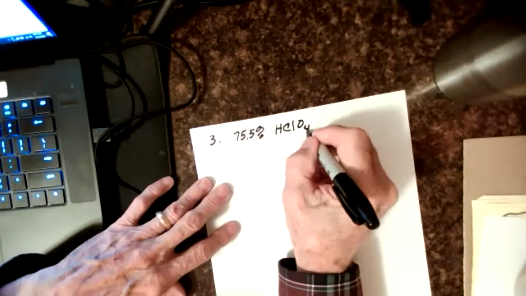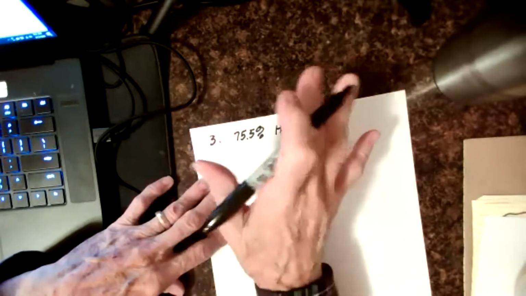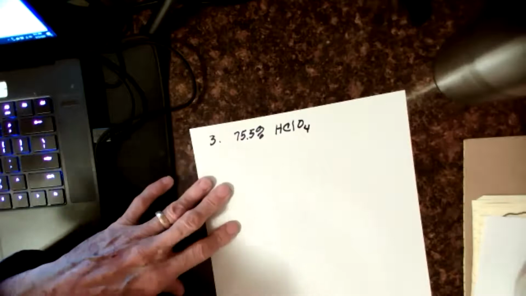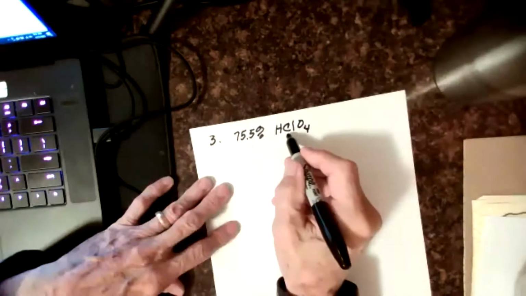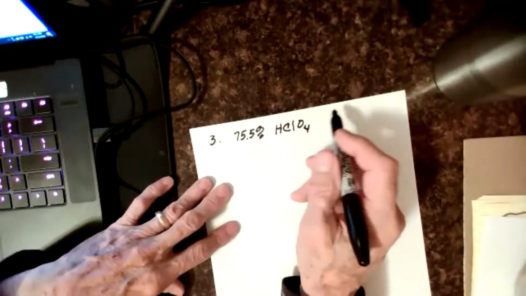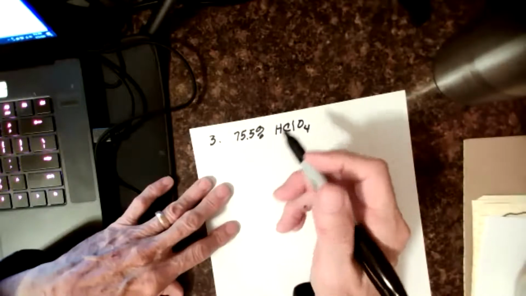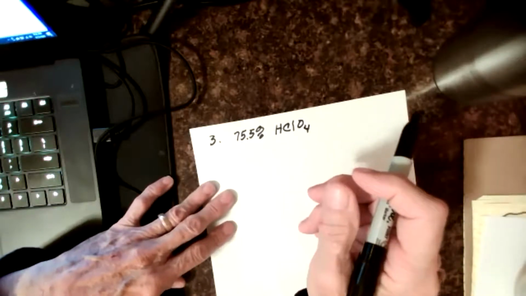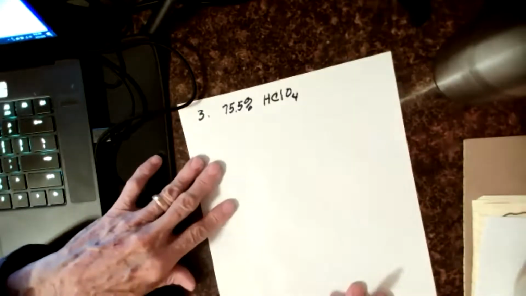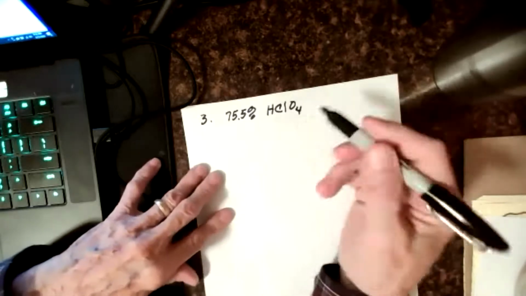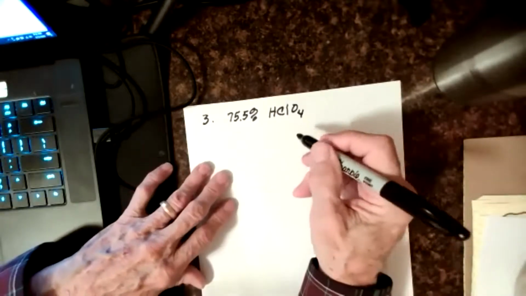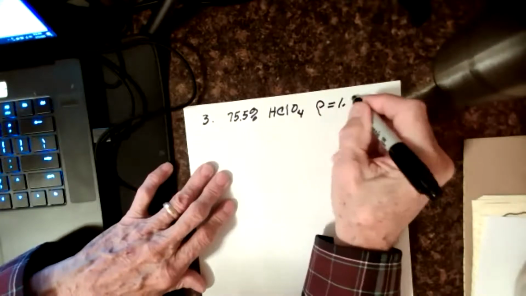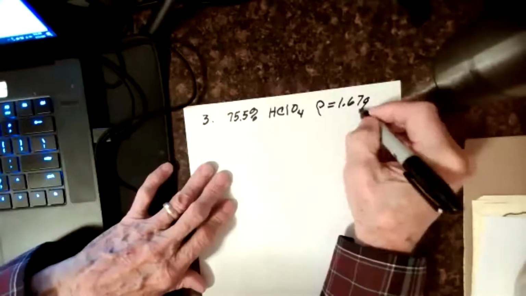HClO4. Now, just as I promised you way back in the beginning when we started nomenclature, I told you by the time we get to here, I'm going to be giving you formulas and not names. If you don't know that that's HClO4, you think it's HClO3 or some other formula, you're going to miss this problem. There's no way to get it without knowing that formula. So if you need to brush up on formulas, do that again, how to take formulas to names and names to formulas, because that's going to be very critical. Also, the other piece of information we know is the density is 1.67 grams per milliliter.